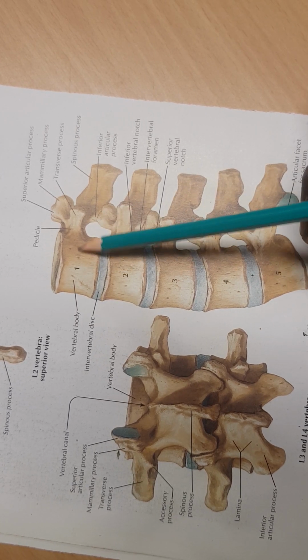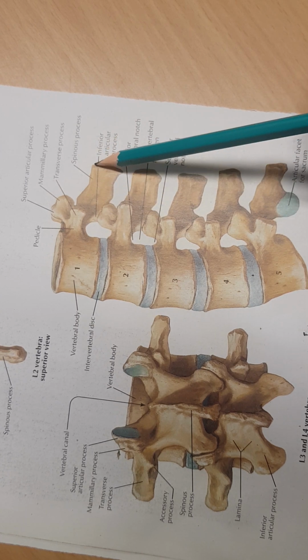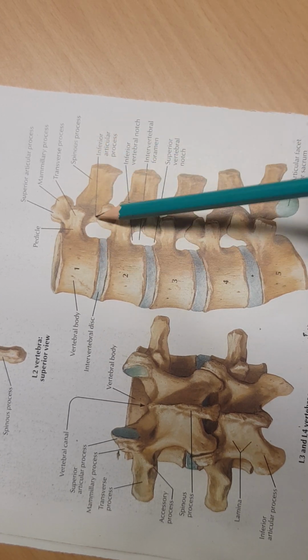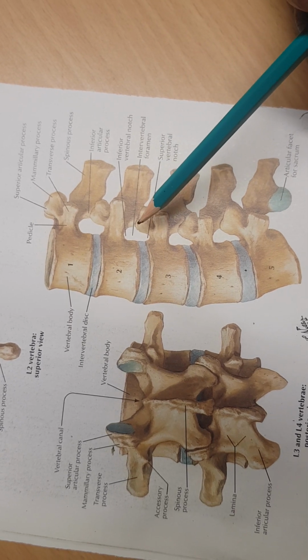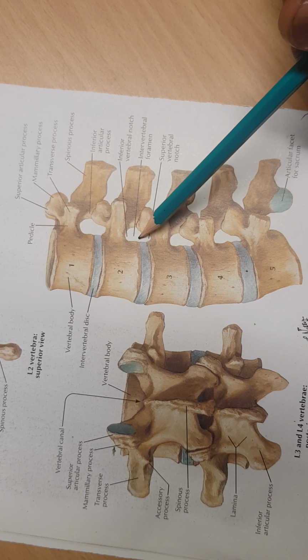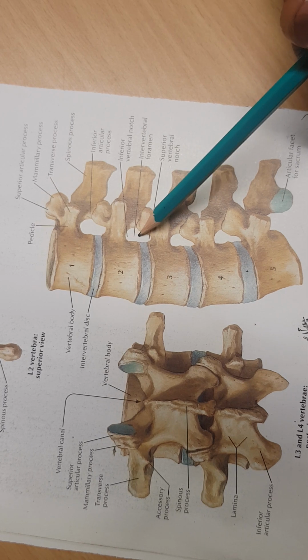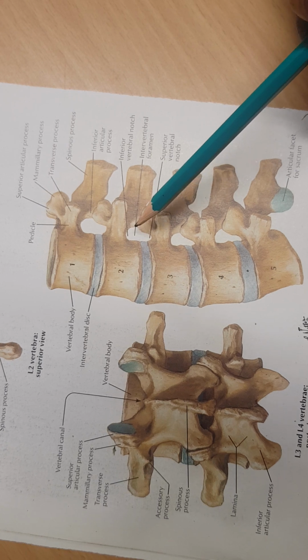As you can see, if you palpate here and move backward, you can still find the spinous process at the same level as the body. Then we have the inferior vertebral notch and superior vertebral notch that make the intervertebral foramen for the spinal nerve. Spinal nerves are situated here.